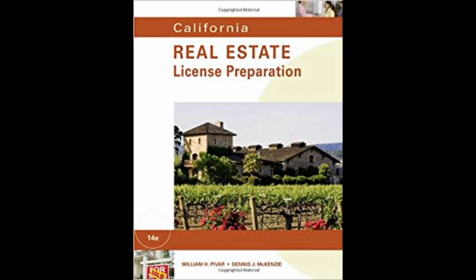13. The rectangular survey system is also called A. the U.S. government survey system, B. the province and township system, C. the subdivision system, D. the California system. 14. California has how many principal baselines? A. 1, B. 2, C. 3, D. 4.